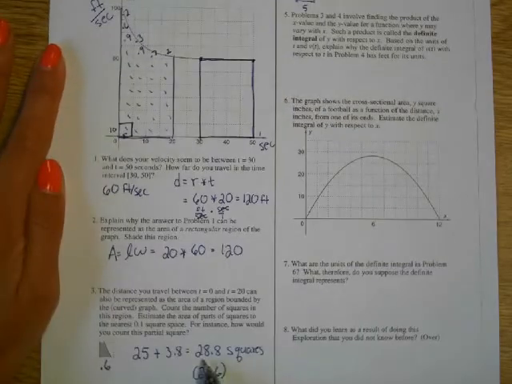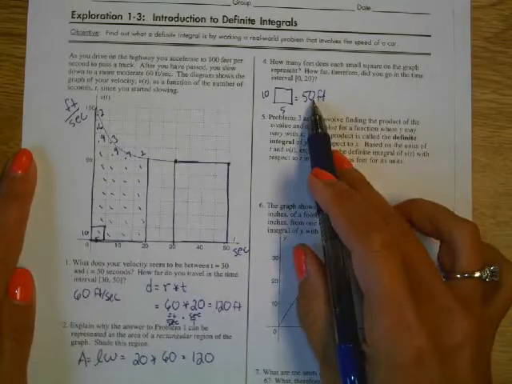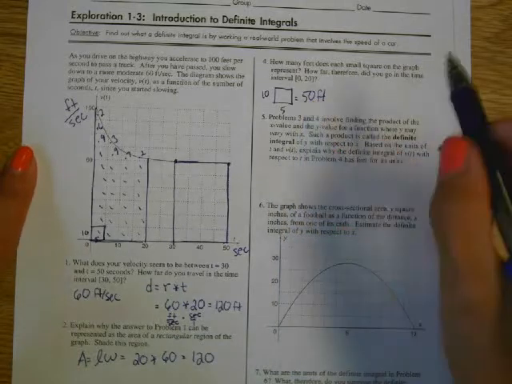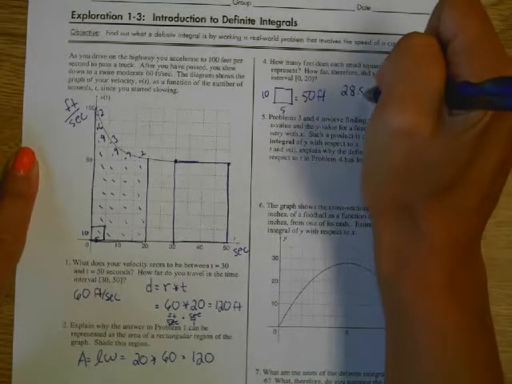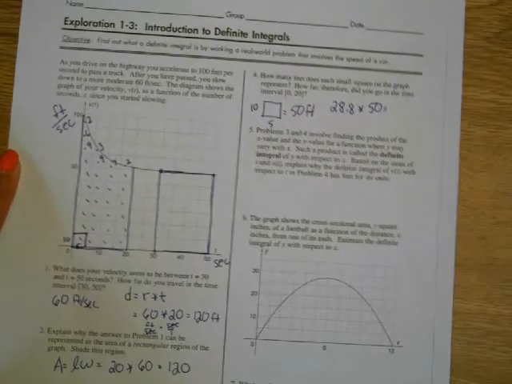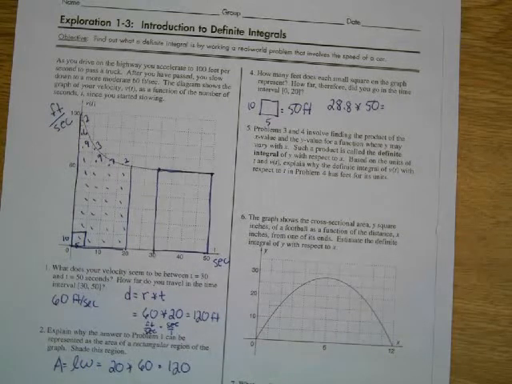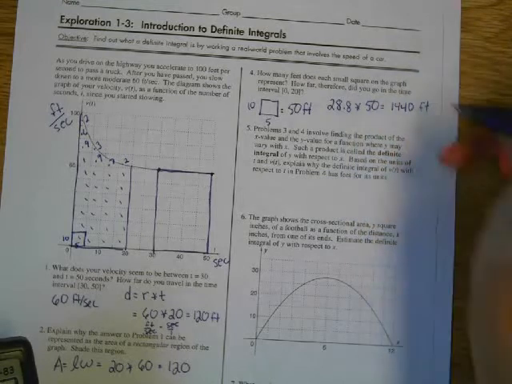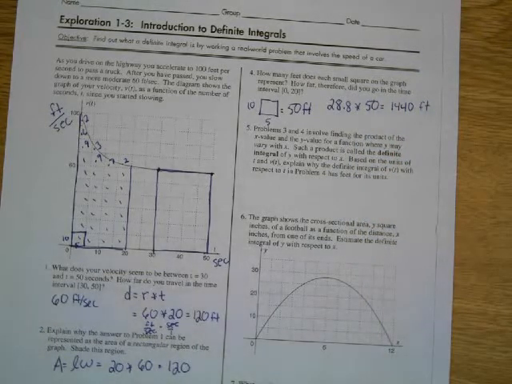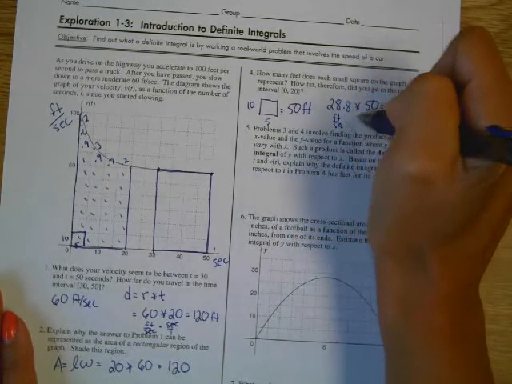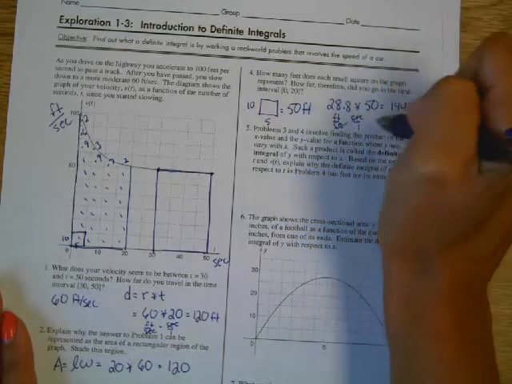So I know how many squares there are, 28.8. Each square is worth 50 feet. So all I've got to do is take 28.8, or take your number, whatever you got, and multiply by the area of a square. And what do I get? 28.8 times 50, 1,440 feet traveled. Because remember, what I'm doing is multiplying feet per second by seconds. They cancel, I'm left with feet.